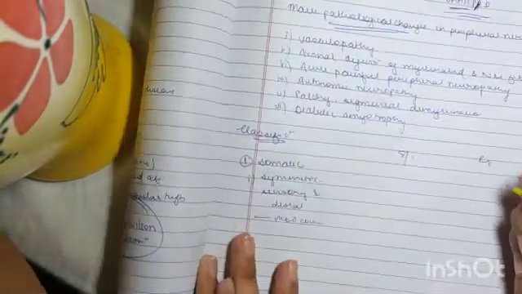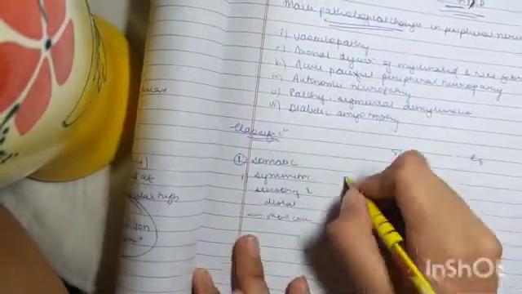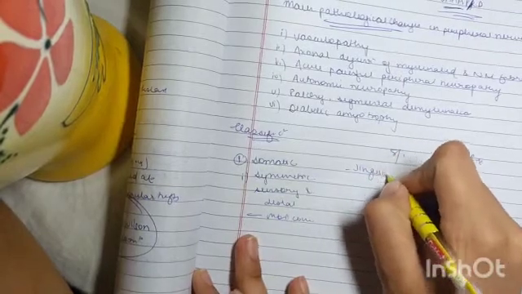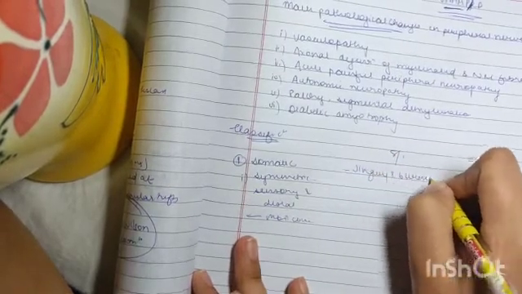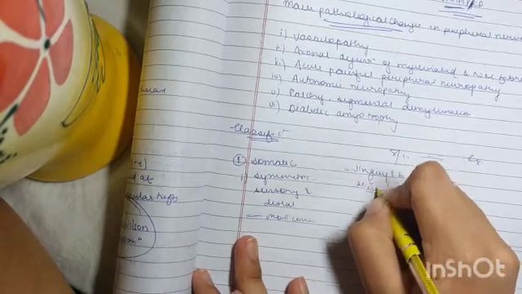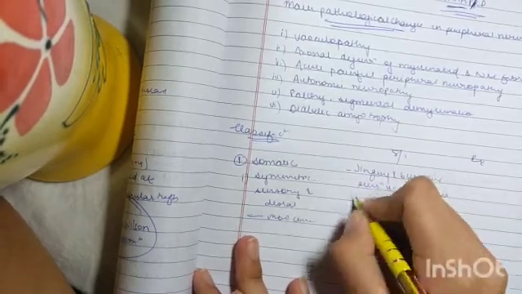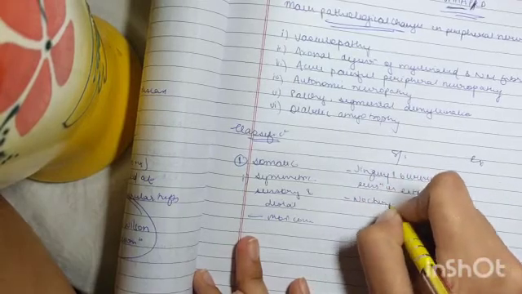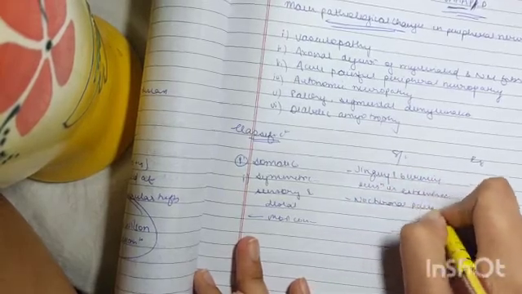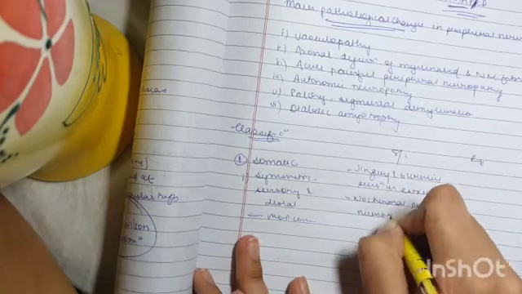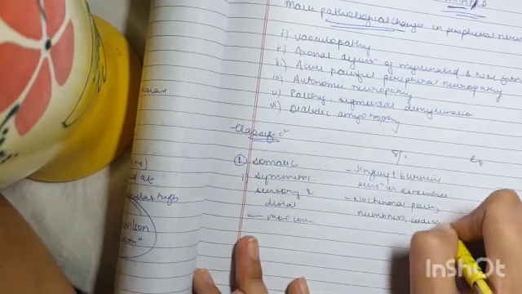Then signs and symptoms, treatment. In signs and symptoms, what we will see is tingling sensation or burning sensation in extremities. Then nocturnal pain, numbness, coldness.